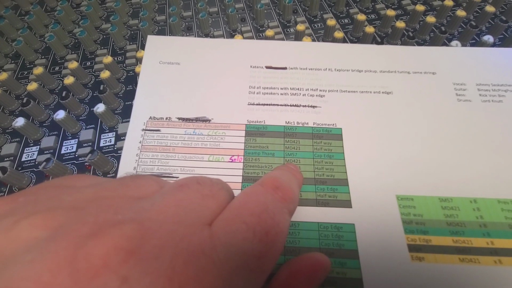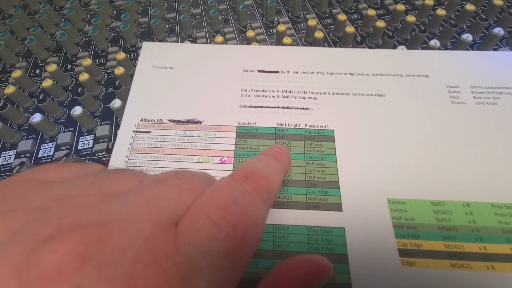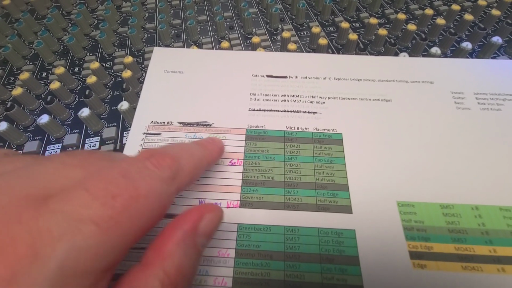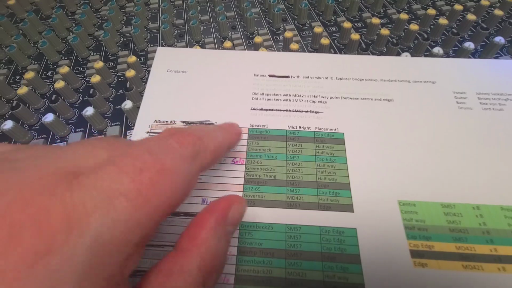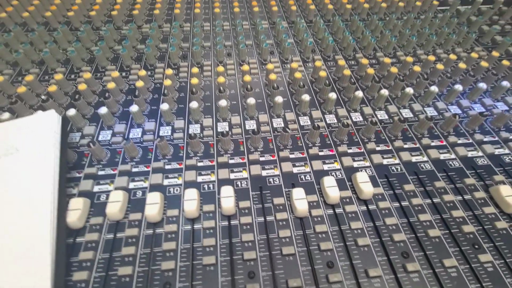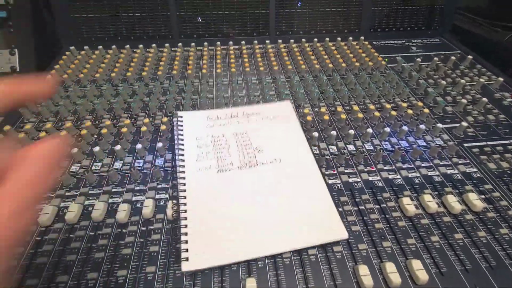It was mic'd with an MD421, and the microphone was in the halfway position, so it's halfway between the center of the cone and the edge. So it's not the cap edge, but sort of right in the middle there. Yeah, so that's where that came from. Anyway, as you can tell, this song has been a bit of a departure for this band.